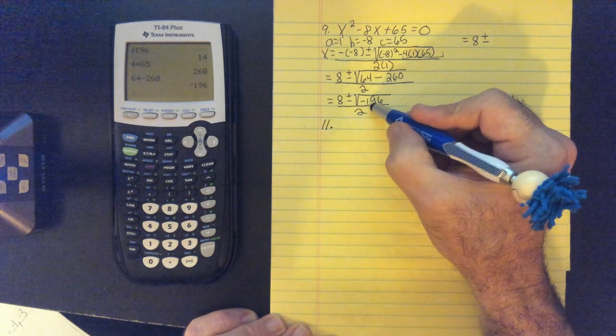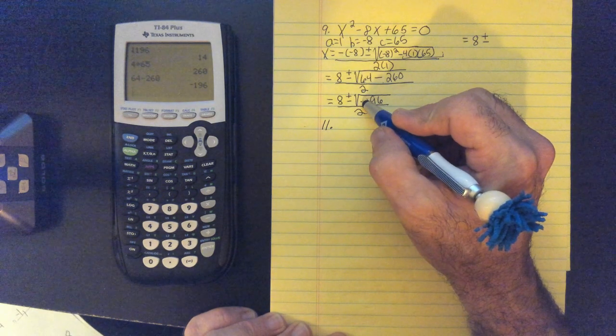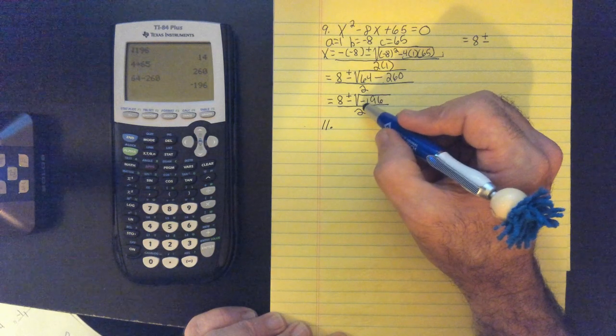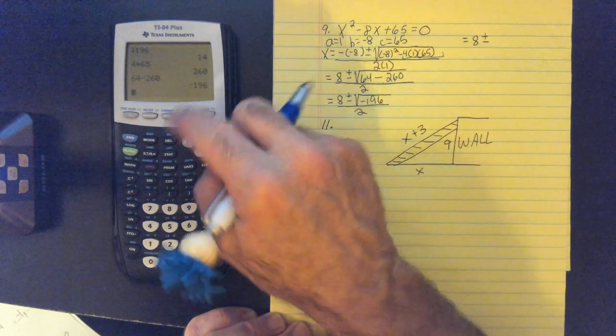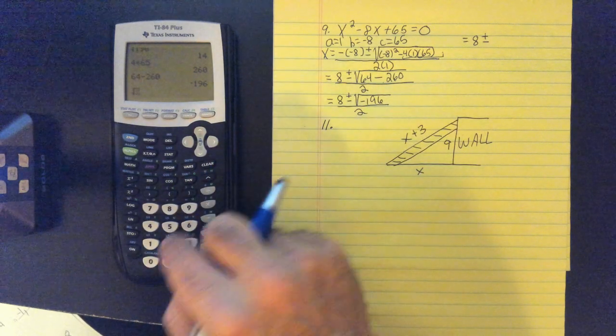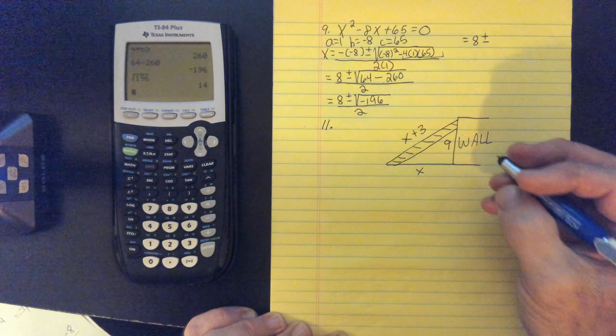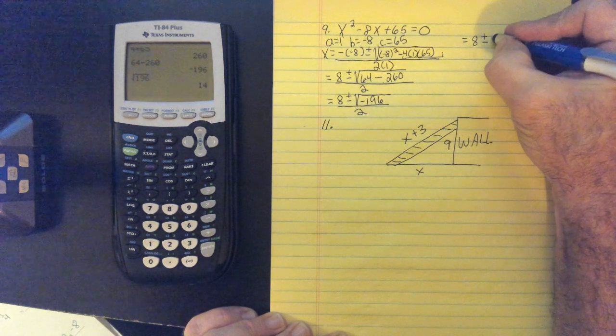Now, since this negative is under that radical, it's going to come out as an imaginary i, because we cannot take the square roots of negative numbers. So then we could find out what's the square root of 196. So second x squared to get the radical, 196. Hit enter, and you get 14, which means that's going to be 14i.